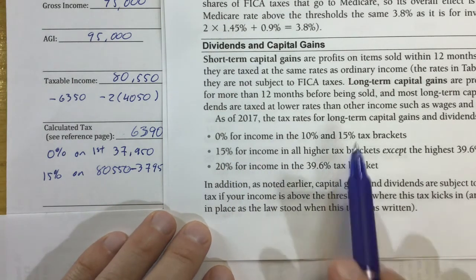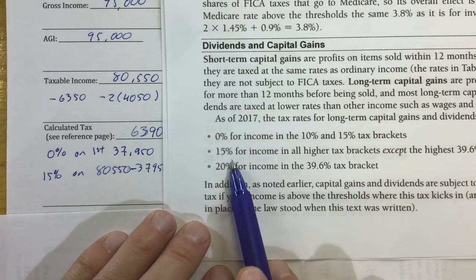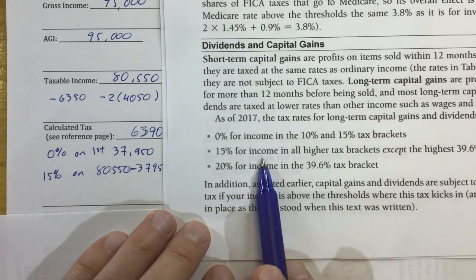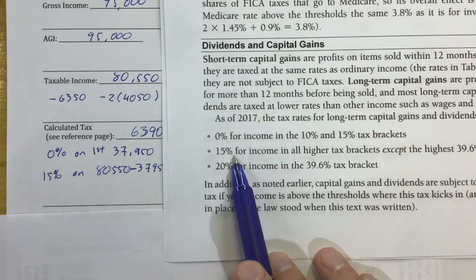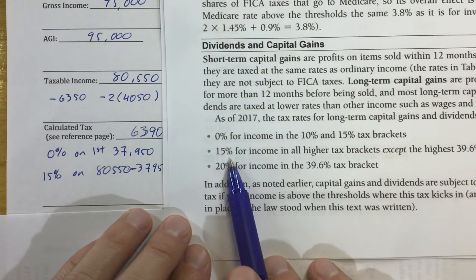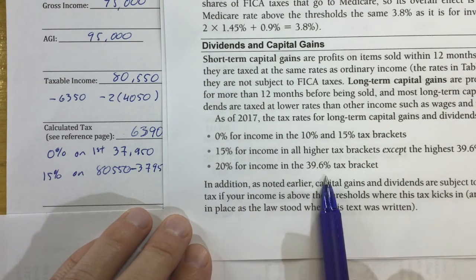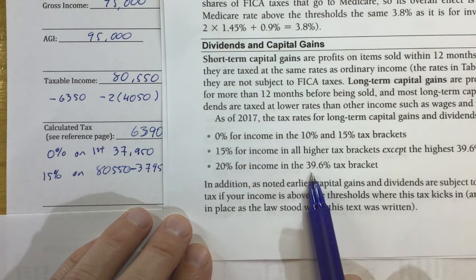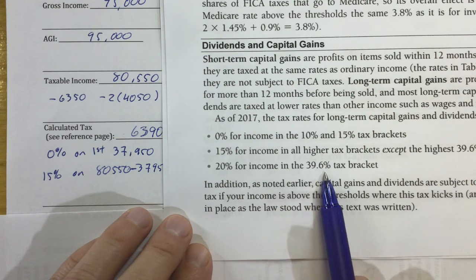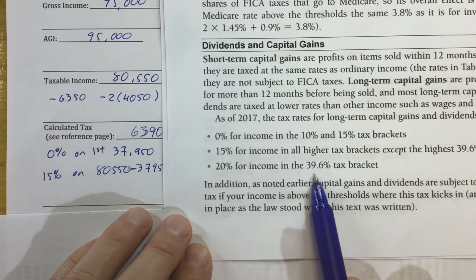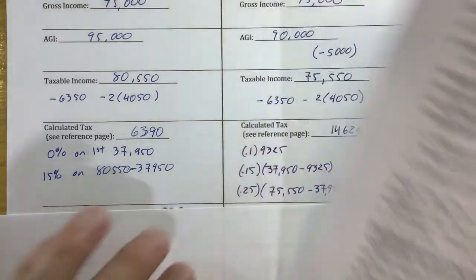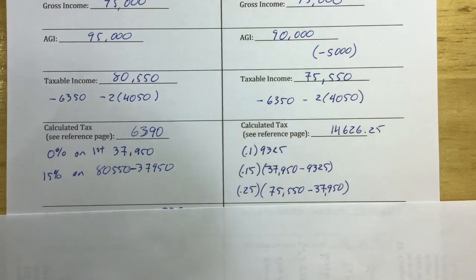Okay, and then all the brackets that are above that amount is going to be 15%. Where for everybody else it starts at 25, it's going to start at 15% for these people. And that's going to be consistent all the way up until you get to that. I think this is the highest. Yeah, the highest bracket is 39.6%. That bracket, whatever that amount of money is where it transitions, is going to be at 20%.